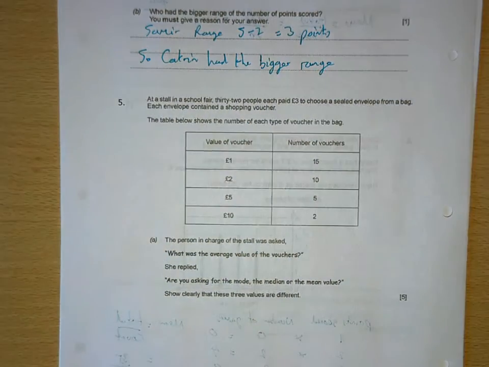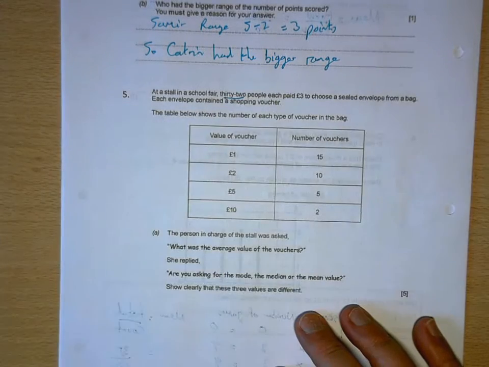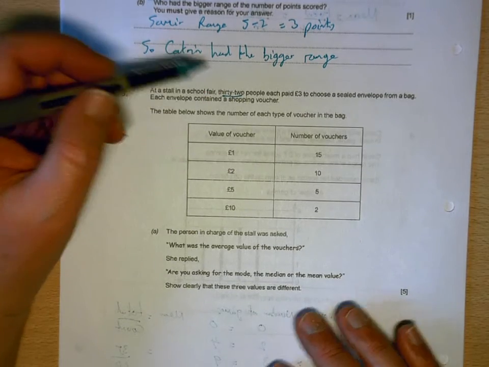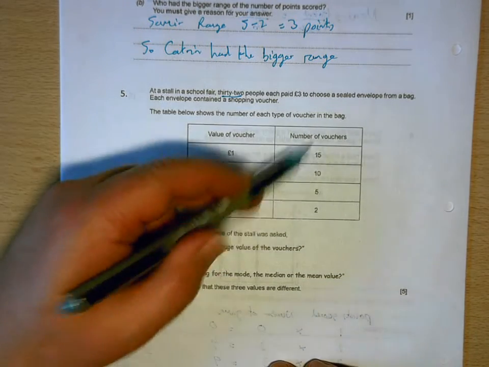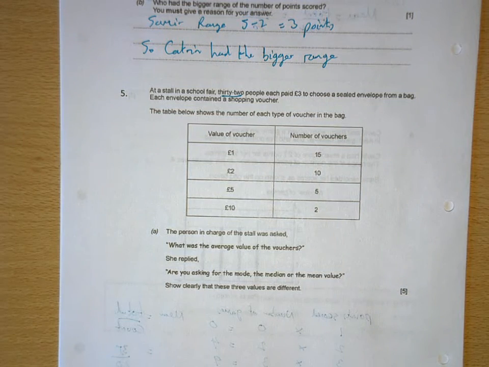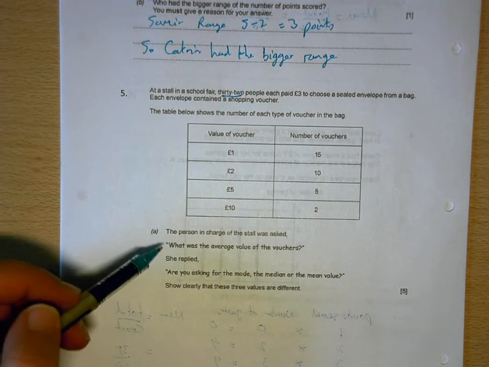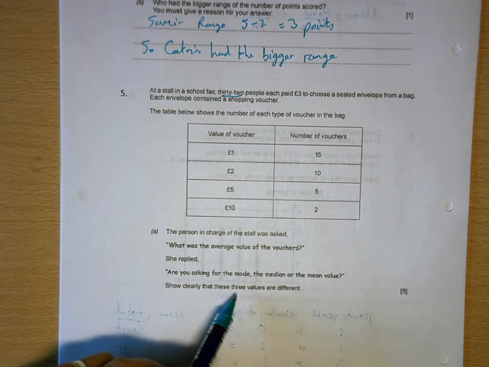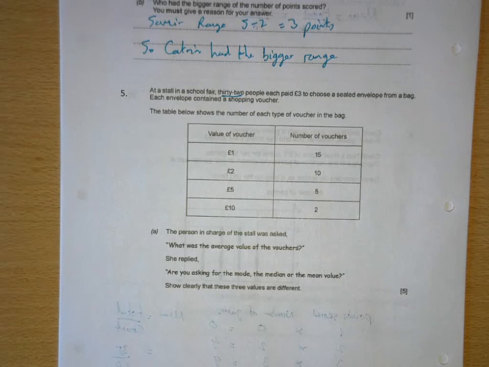Question 5. At a stall in the school fair, 32 people each paid £3 to choose a sealed envelope from a bag. So there's my count, 32. If it didn't tell me that there were 32, in order to find the count, I'd add these up because these were the number of vouchers sold. The person in charge of the stall was asked, what was the average value of the vouchers? She replied, are you asking for the mode, the median, or the mean value? Show clearly that these 3 values are different.